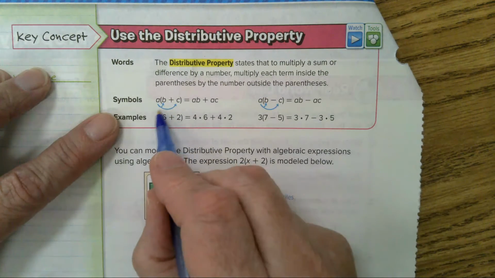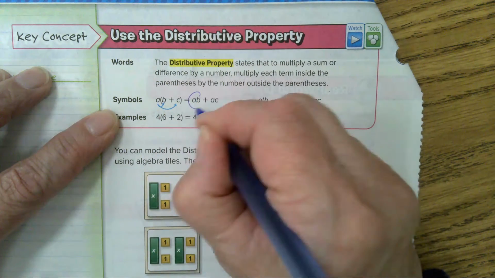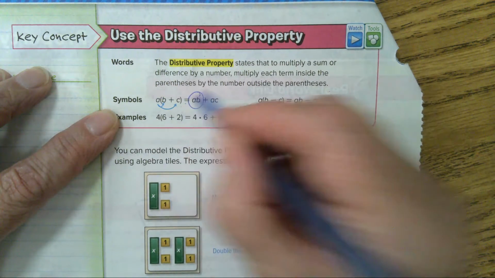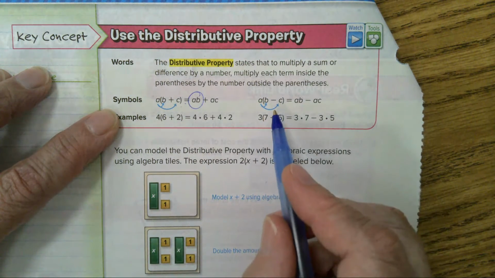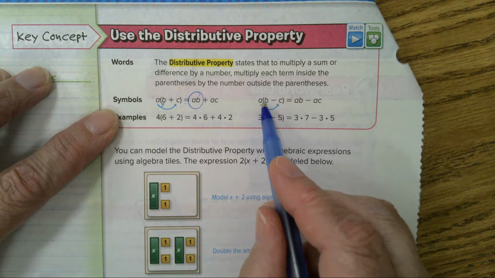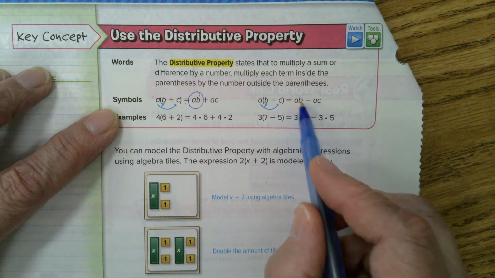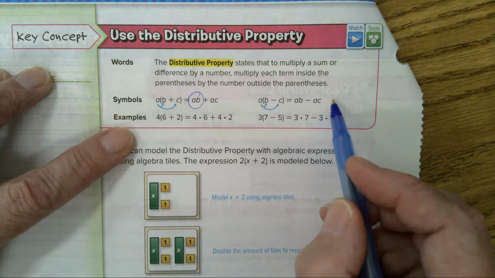A times (B plus C) equals A times B plus A times C. This one works for subtraction. A times (B minus C) will give you the same answer as A times B minus A times C.